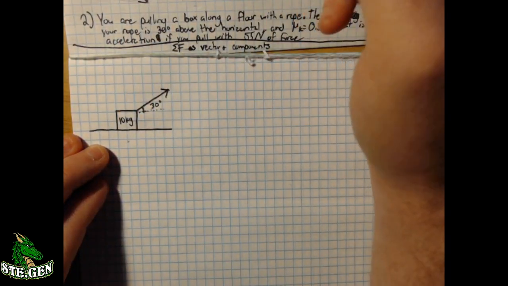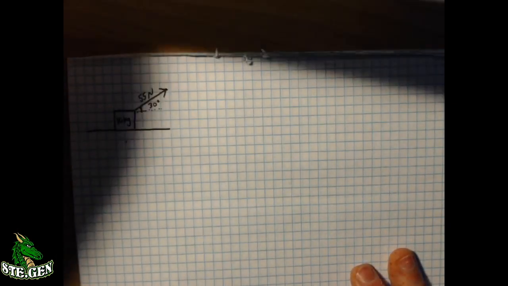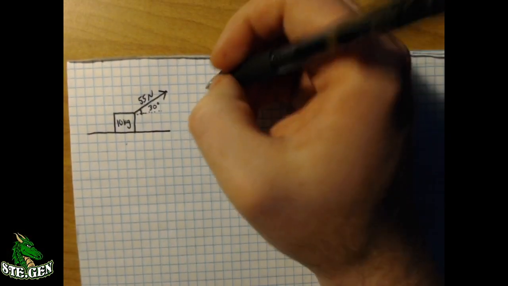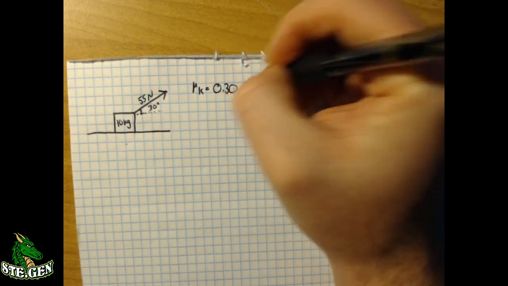And it has a force of 55 newtons. And then we also know that mu of kinetic friction is equal to 0.30.